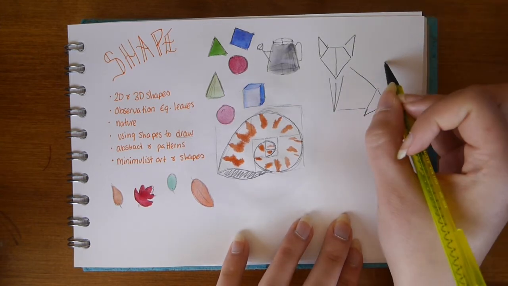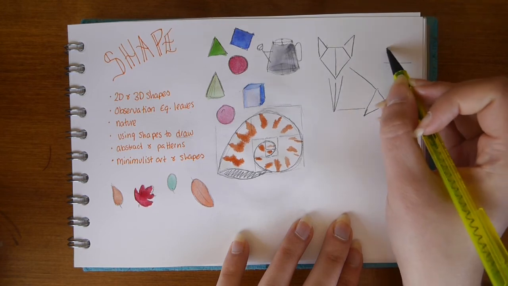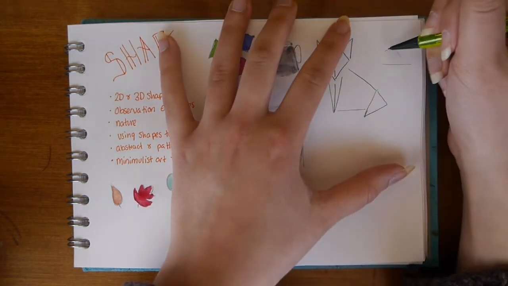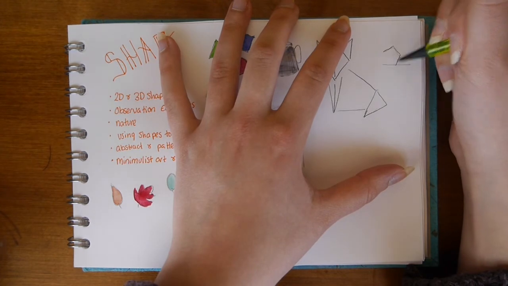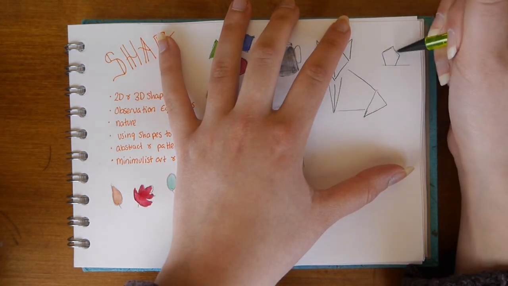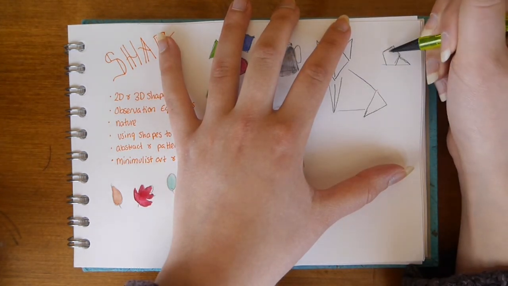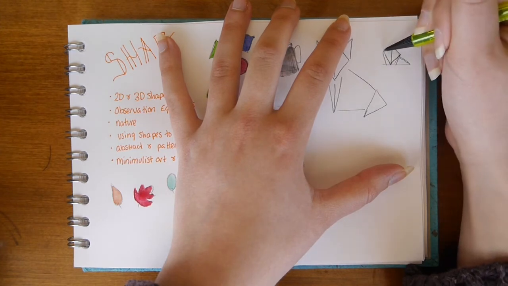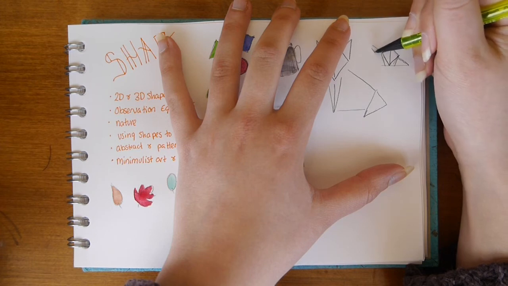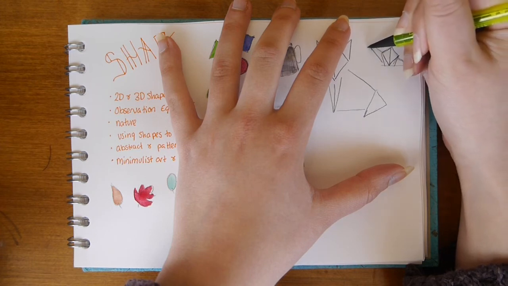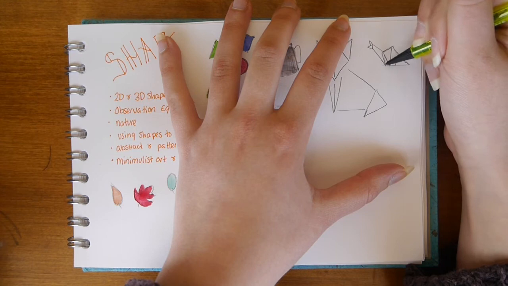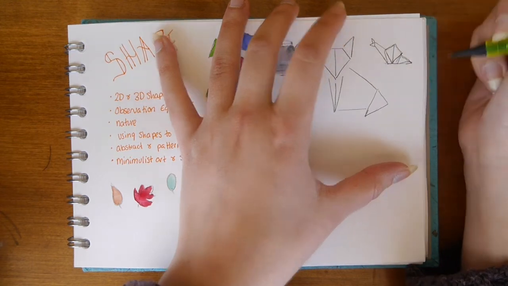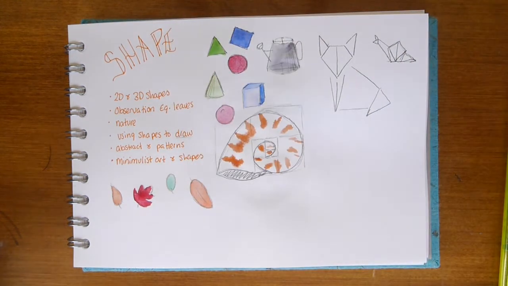Here I have made us a cat. Now let's make her a geometric snail as a friend. Have a play with these shapes and see what animals you can create.